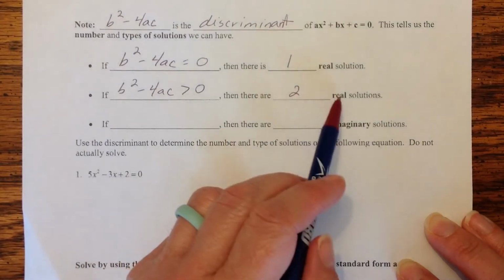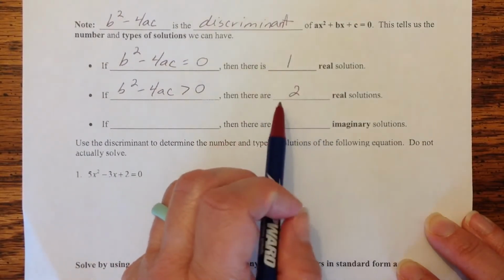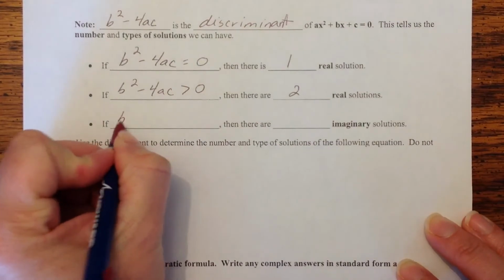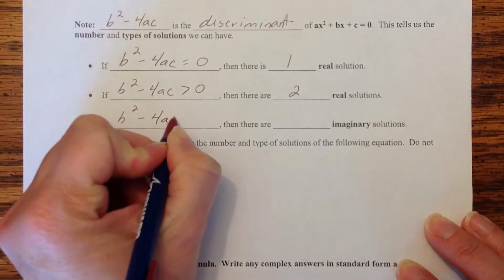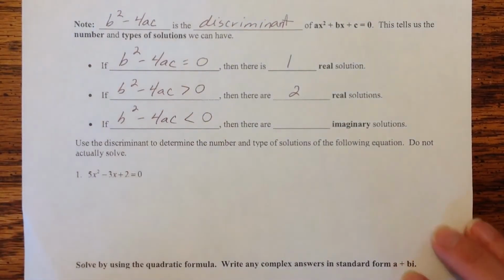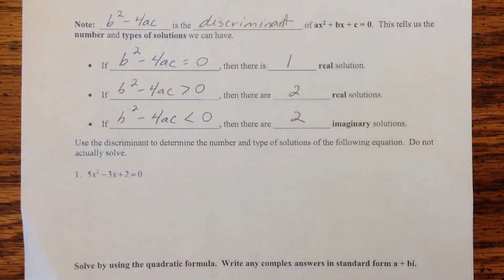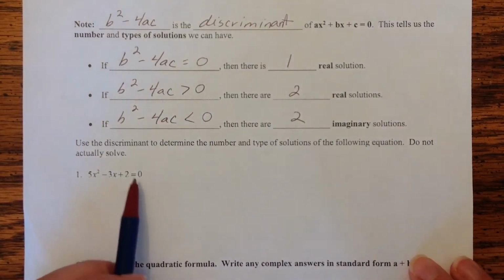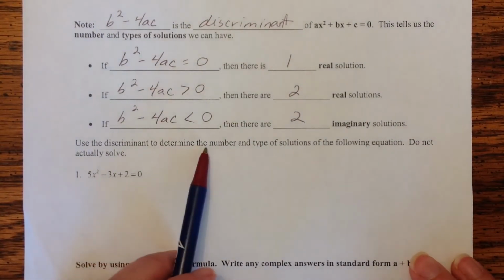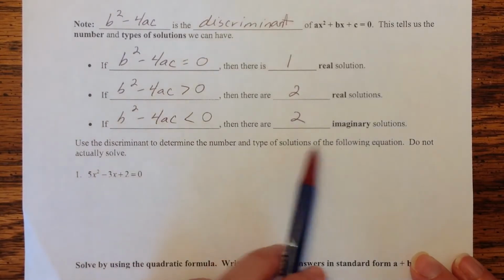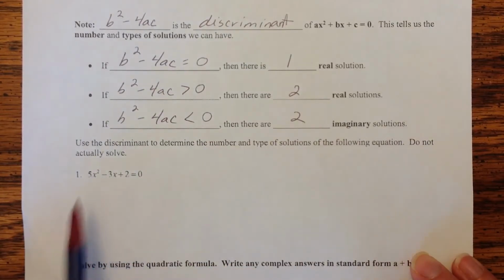Real solutions are values found on our known number line. b squared minus 4ac could also be less than 0 and will give us two imaginary answers or complex answers. So right now all we're going to do is use the discriminant to determine the number and type of solutions that this equation could have.